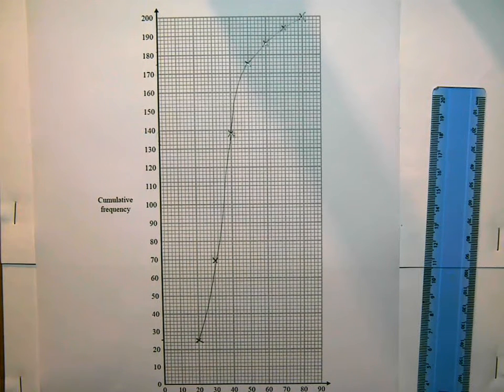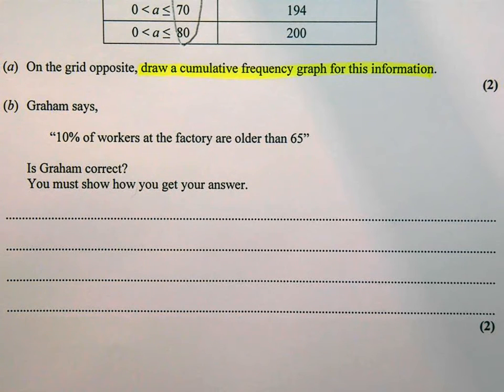Okay, so there is my cumulative frequency graph going through all the points. Now, there's only 2 marks for this. It has taken some time, but I was taking care. I was making sure that I was precise. I went through all the points.